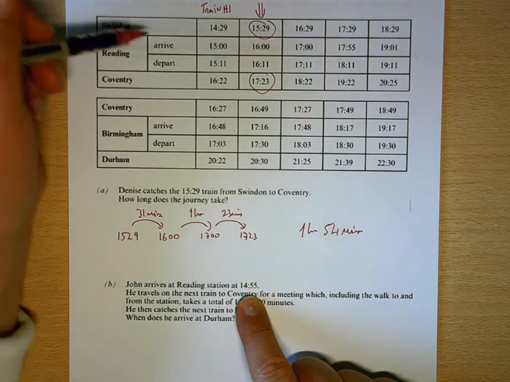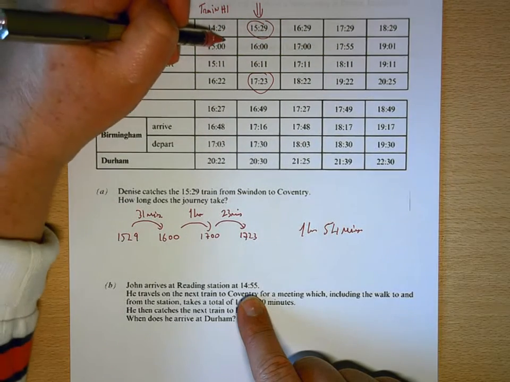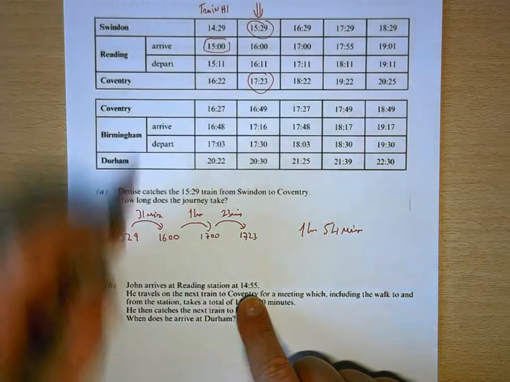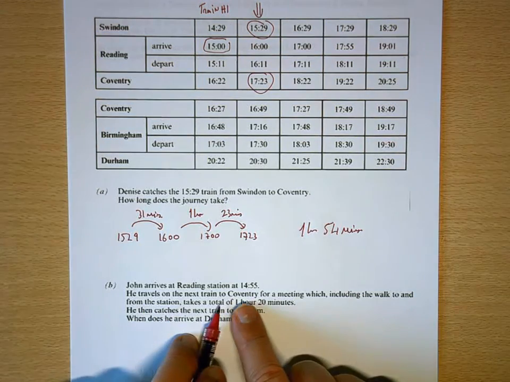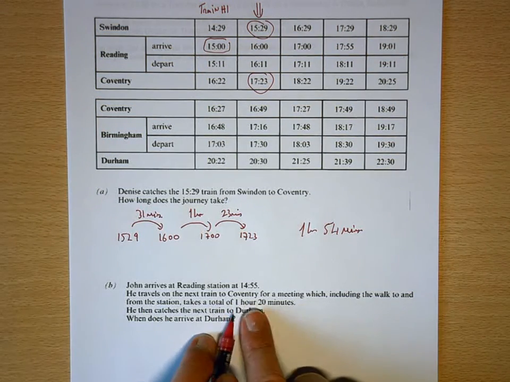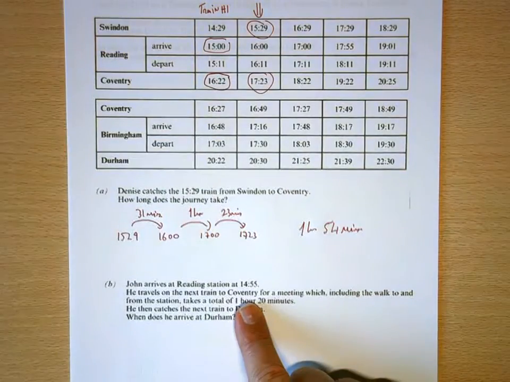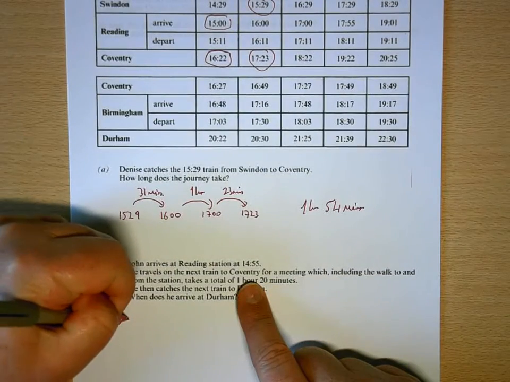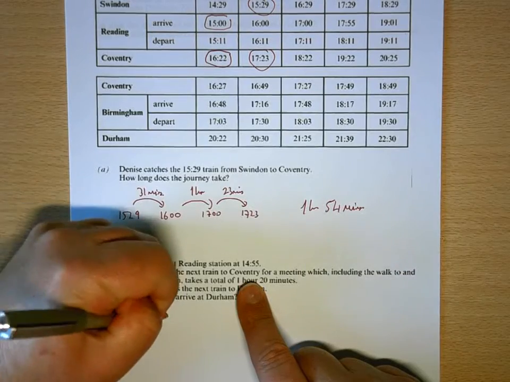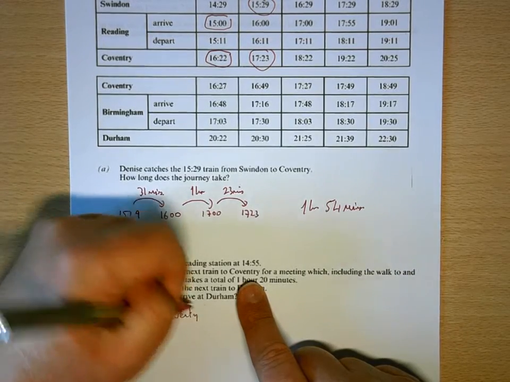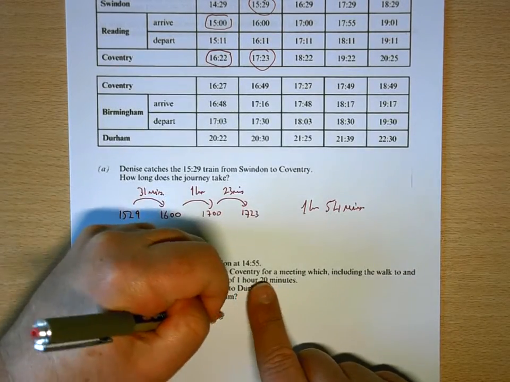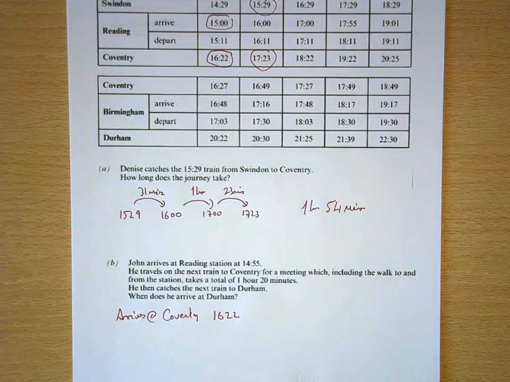So he can get on this train and he gets on the next train to Coventry for a meeting. So he arrives in Coventry at 16:22.